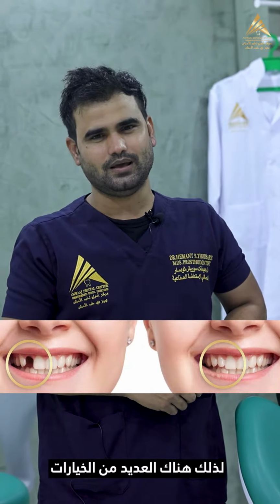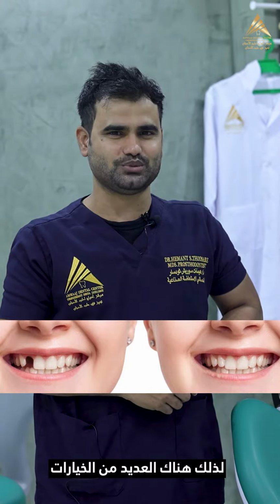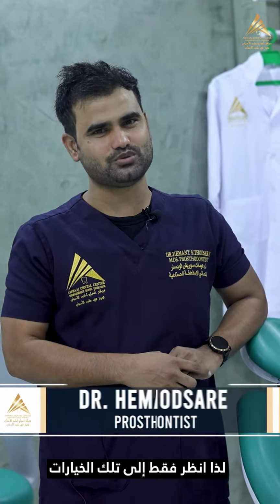Have you ever wondered about how we replace the teeth? So there are many options to replace the teeth. So just look at those options.